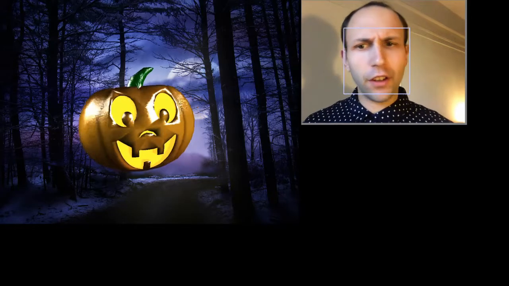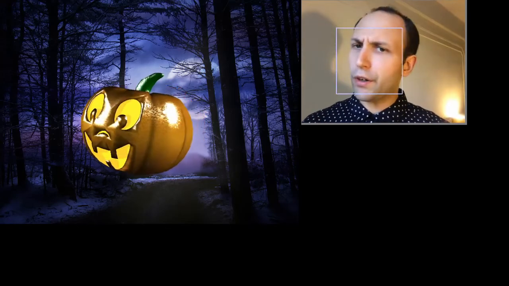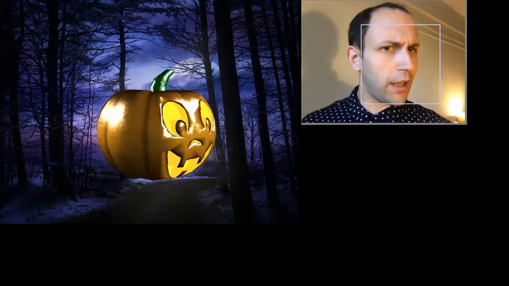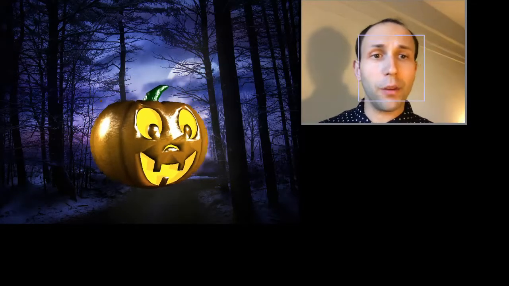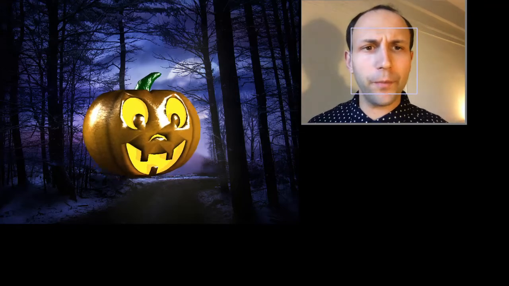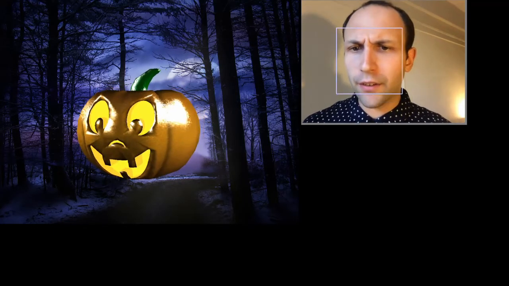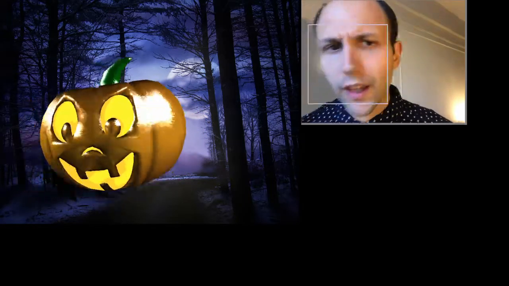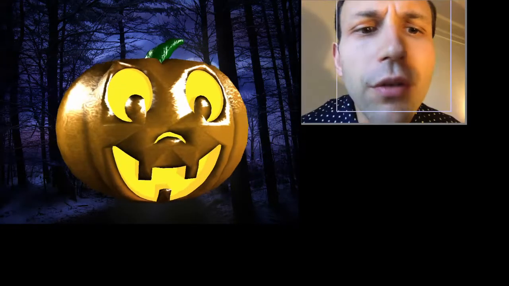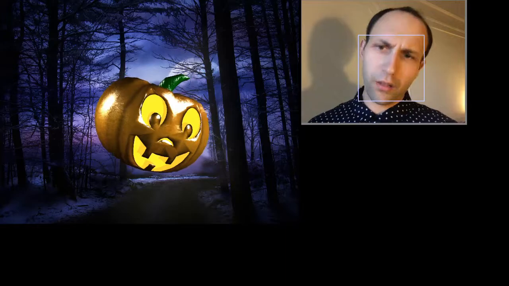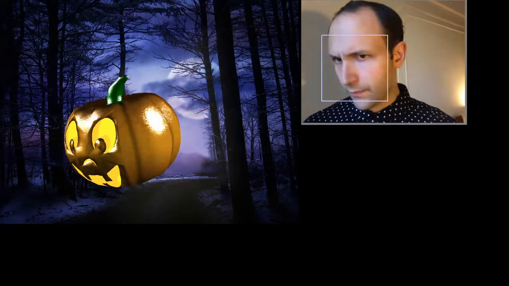This year, I wanted to toy around with some computer vision using OpenCV and Dlib to track my face against a 3D model of a jack-o'-lantern. And for the most part, I'm pretty happy with how well it responds, considering I'm just using mostly out-of-the-box detectors from Dlib. And you can see that I'm able to track my position in 3D space and my rotation.